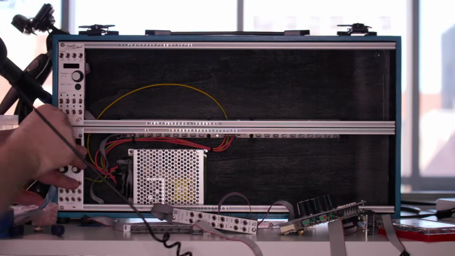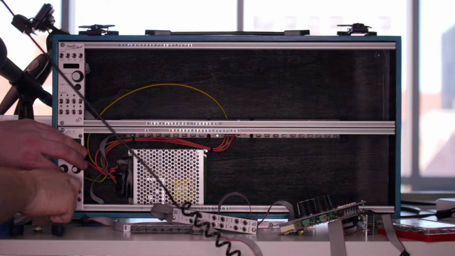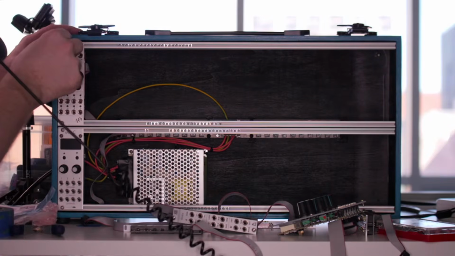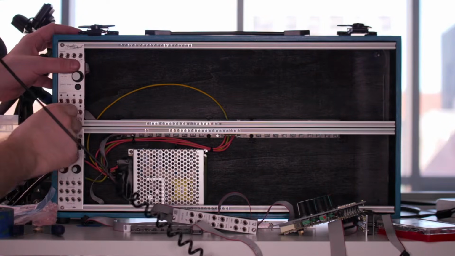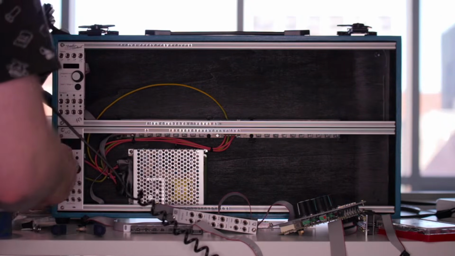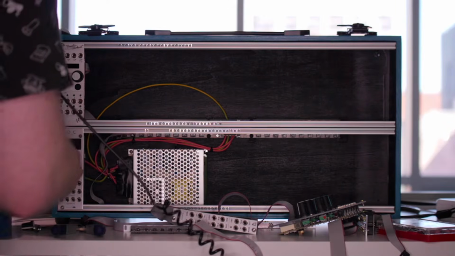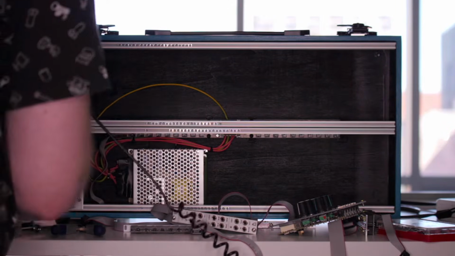I'm going to tighten these slightly so they're not flipping and flying around here. Should I zoom in on the camera? Let me know. Should I zoom in on the camera when I'm screwing these in? Maybe it's not that big of a deal.